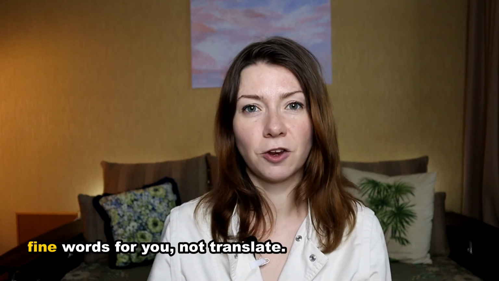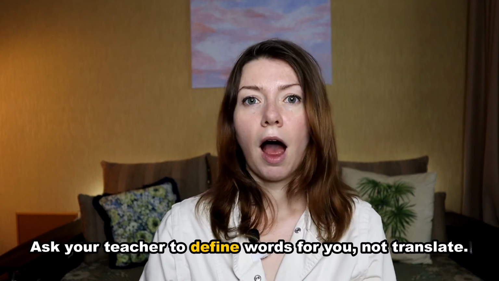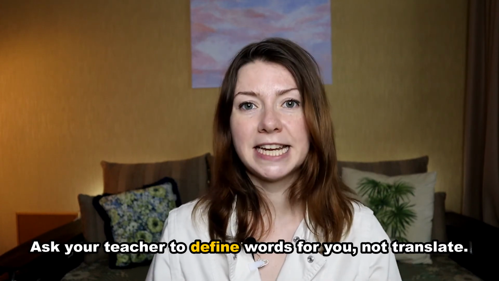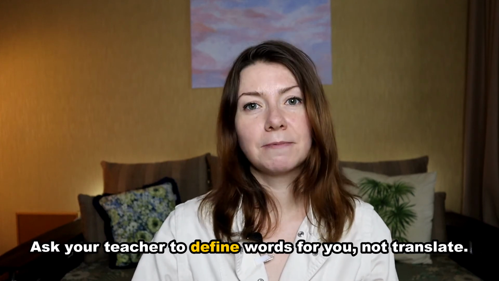And the final tip that I'm going to share is ask your teacher not for the translation, but for the definition of the word. Ask your teacher, whether they're a native speaker or a local teacher, how they feel the word that they're teaching you. Ask them to give you an example. Ask them to give you a visual. Don't associate the word that they're teaching you with a translation equivalent in your own first language.